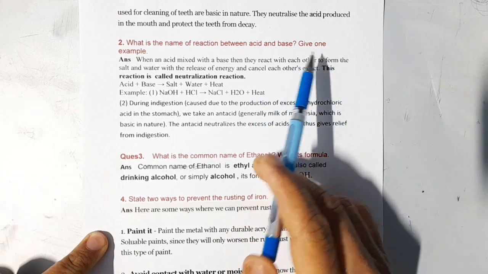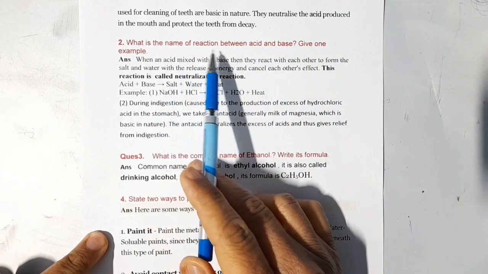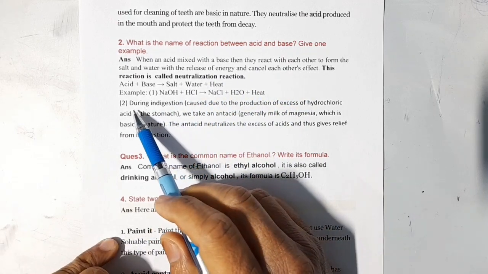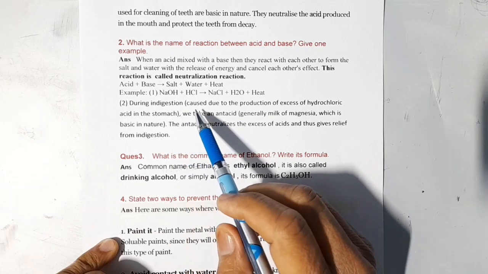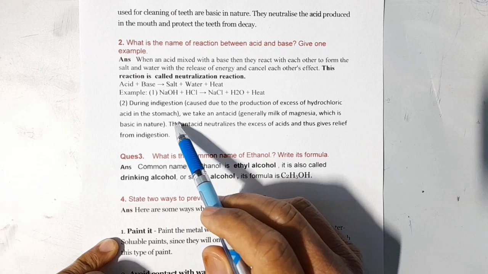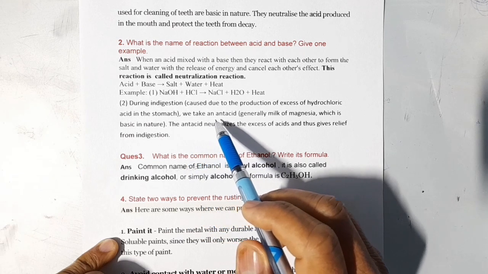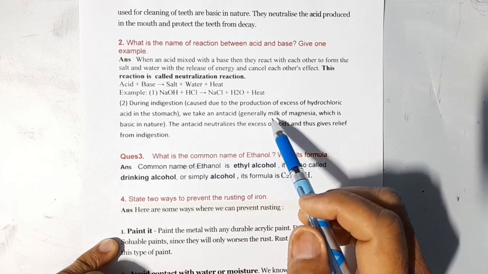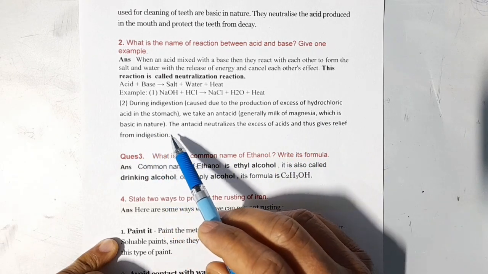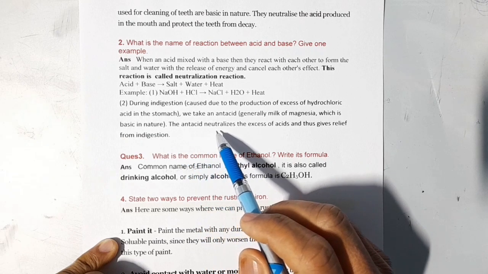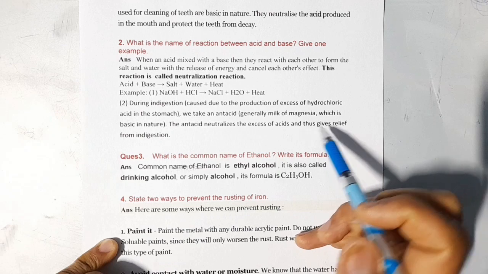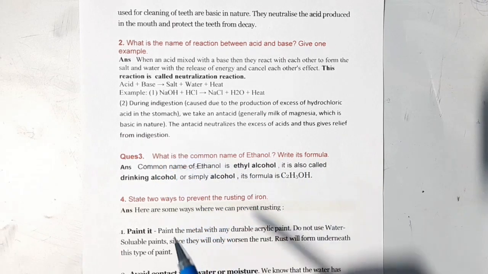Now we have to give one example of neutralization reaction. See, during indigestion, which is caused due to the production of excess of hydrochloric acid in the stomach, we take an antacid, generally milk of magnesia, which is basic in nature. The antacid neutralizes the excess of acids and thus gives relief from indigestion.